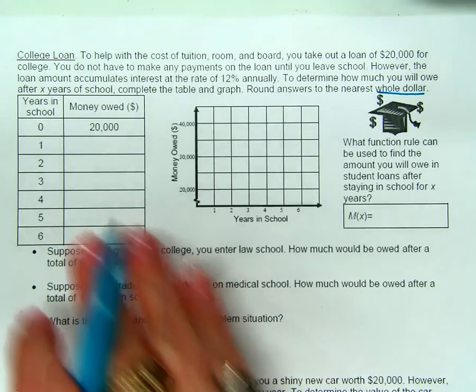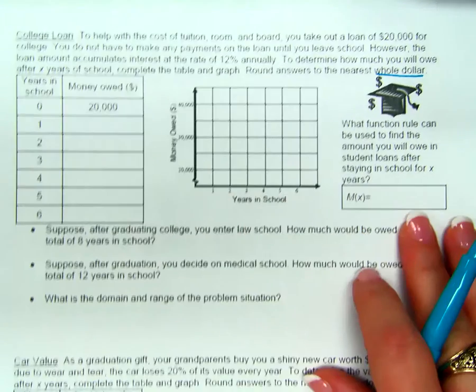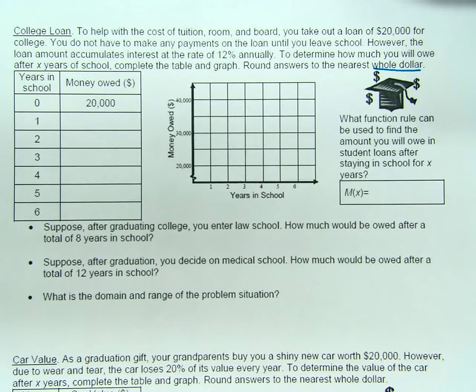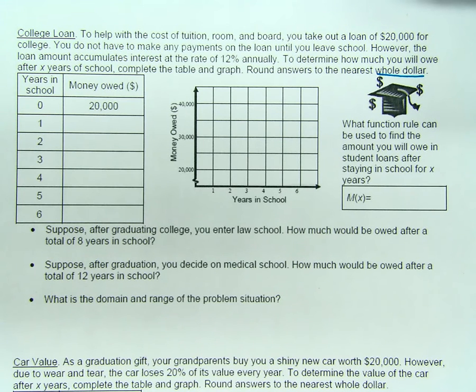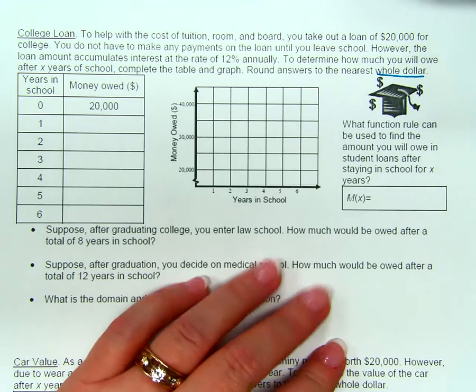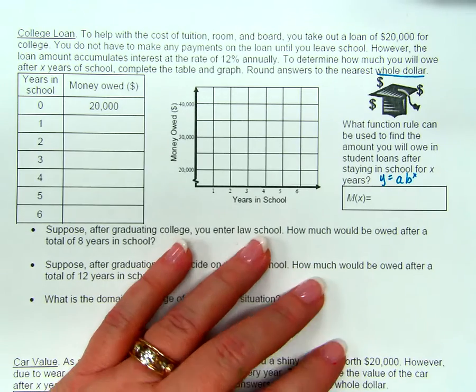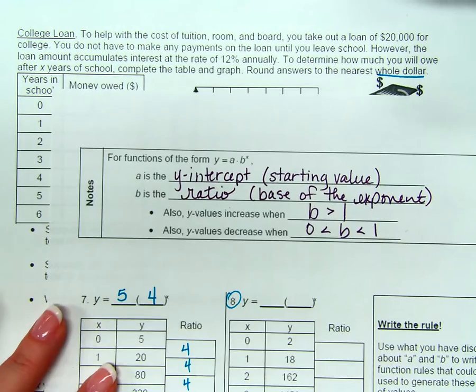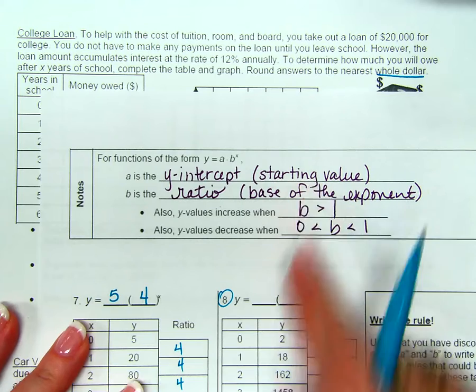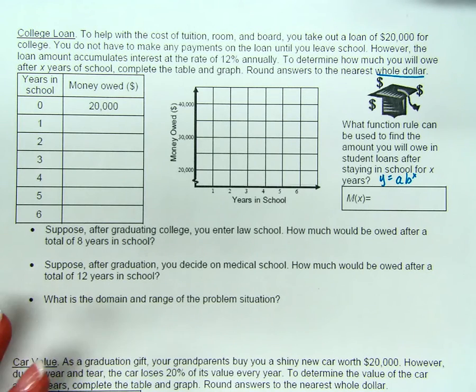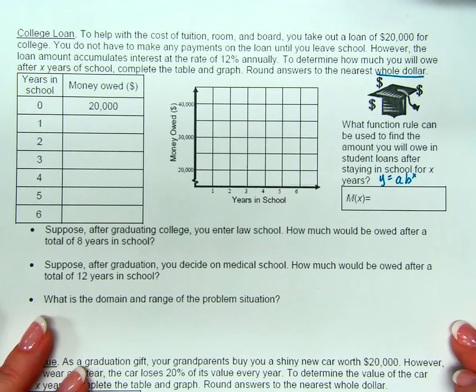Okay? So we have this table and we have this graph and we have this equation and then we have 3 questions underneath it. Which one do you think we probably ought to do first? Table's easiest when we have something to go on, right? Like an equation. Okay, so let's talk about the equation. Now, our general form is going to be y equals a times b to the x power, right? And I told you in our definitions, not only is a the y-intercept, but I also called it the starting value. Do we have a starting value for the money that we're borrowing in this problem?